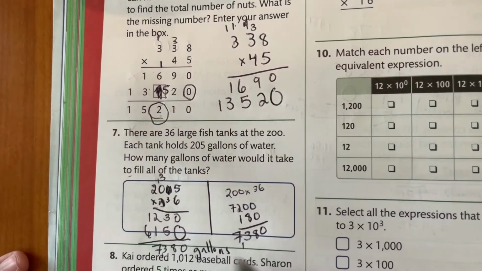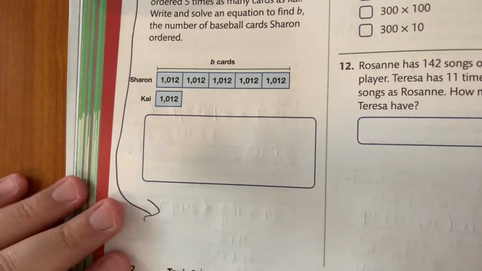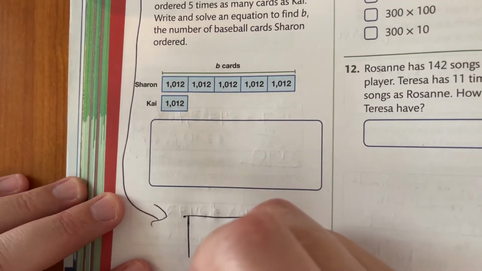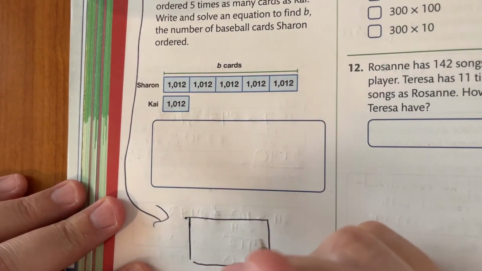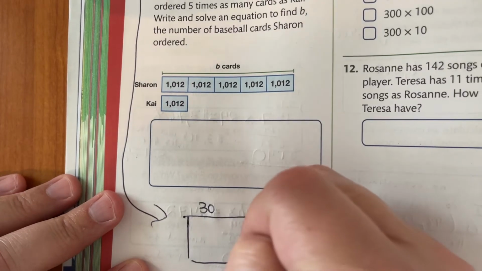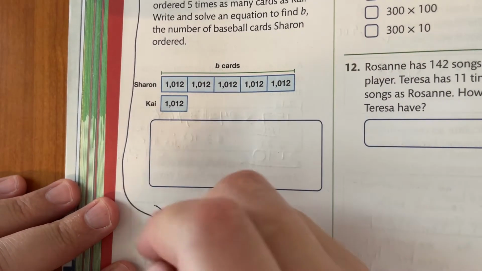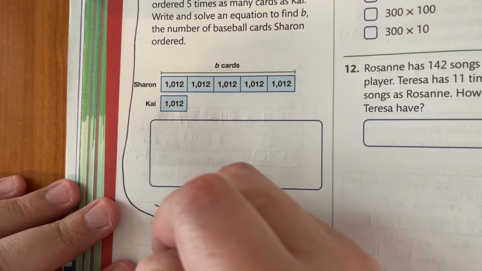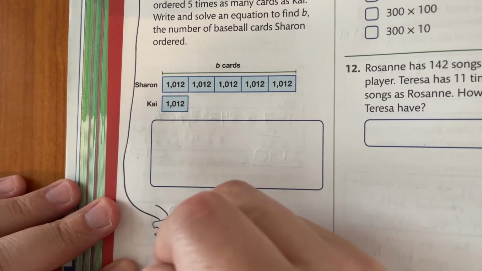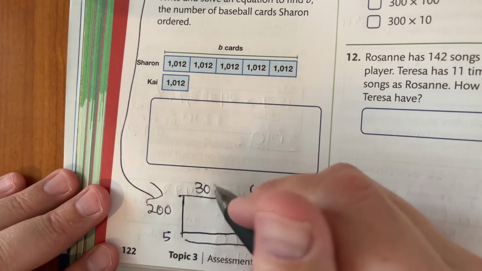I'm going to come down here. What I did in my head was the area model. So let's be sure about that. We got 36. And then we have, normally we should have 200 plus something in the tens place, but here we just have 200. And it's really tiny, is the 5. So in my head, this is where some of the numbers are coming from.